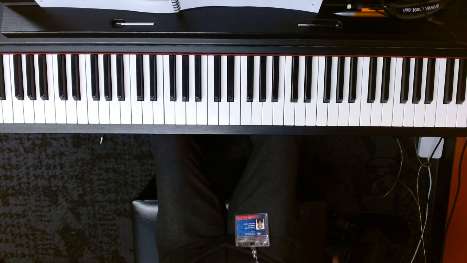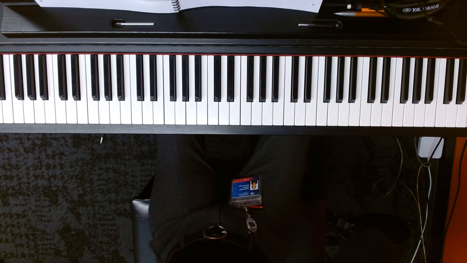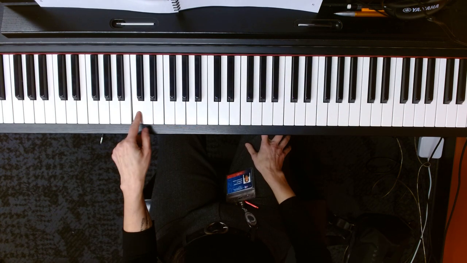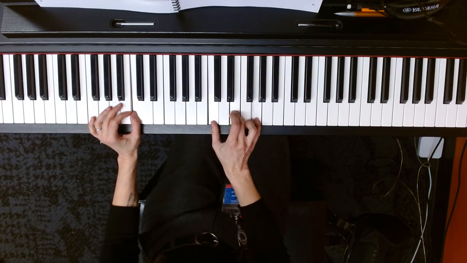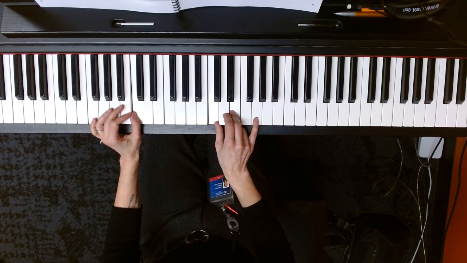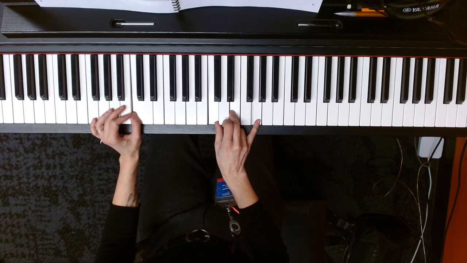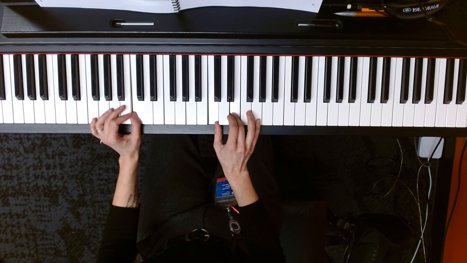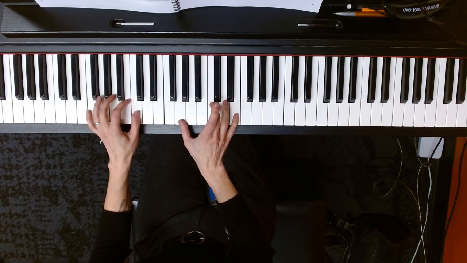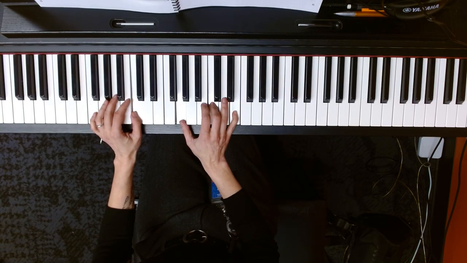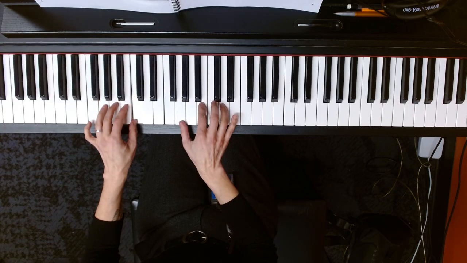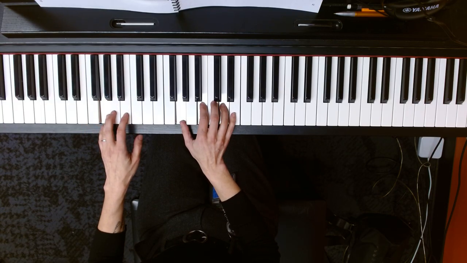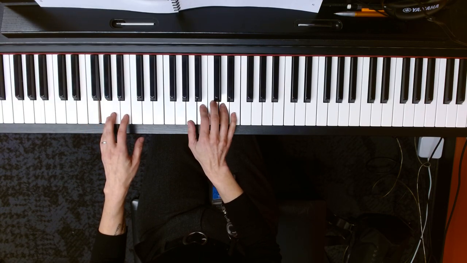The variation that starts on second inversion. So we have C. Second inversion means that the fifth of the chord, we're on page 40 by the way, the fifth of the chord, 1, 2, 3, 4, 5, G, is going to be on the bottom. And then from here to G in root position.